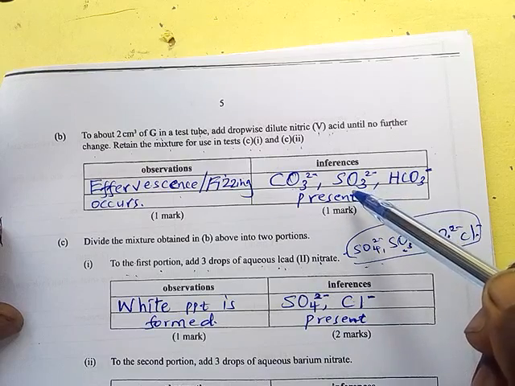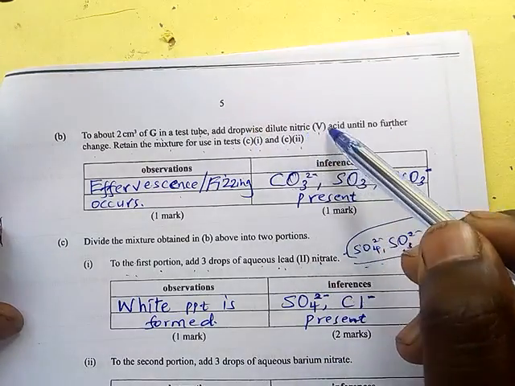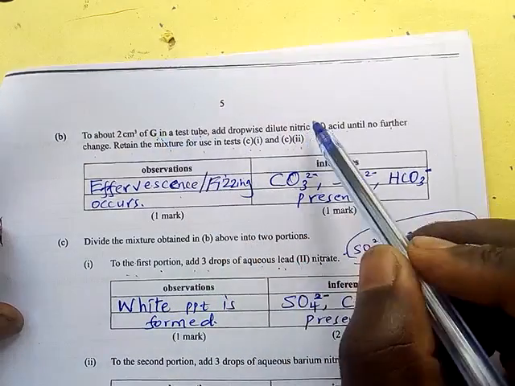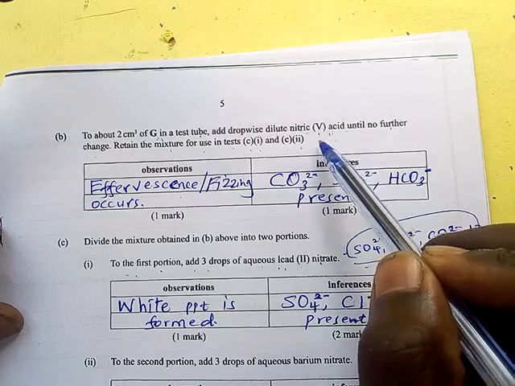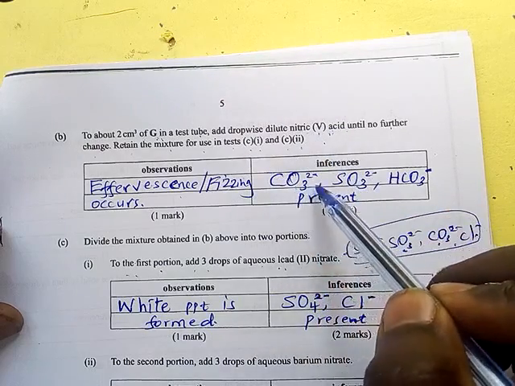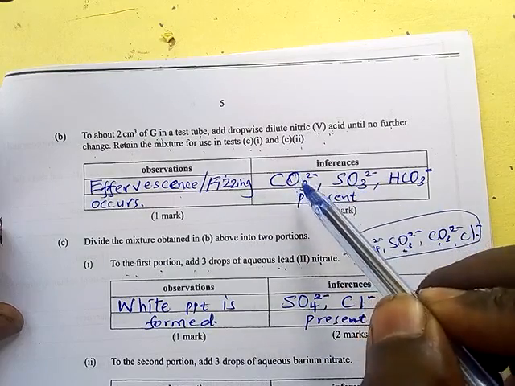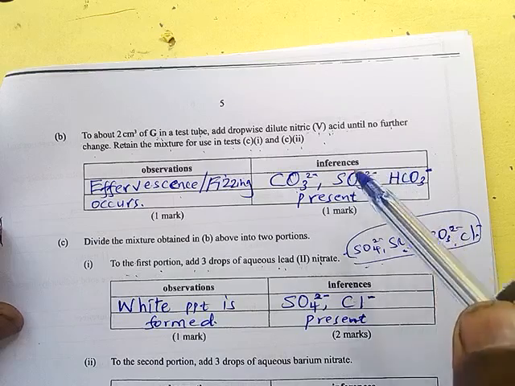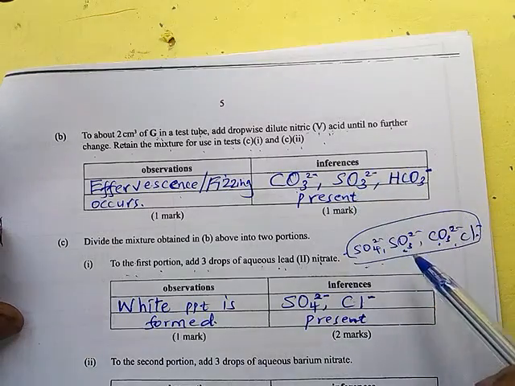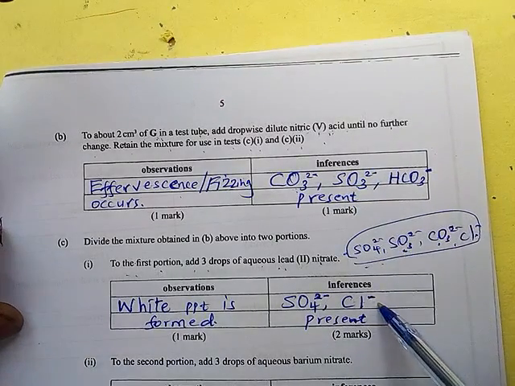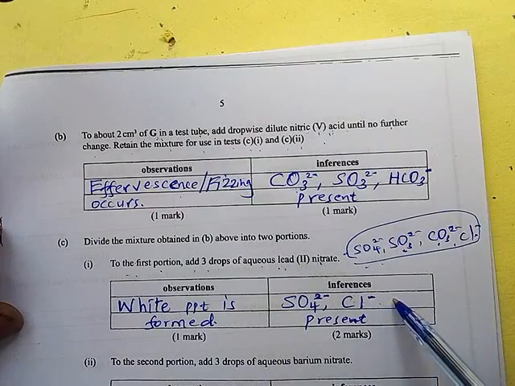Did you get what I've said? After adding nitric acid in solution G, the acid was in excess. It means the acid reacted with the carbonate and the sulfite completely, and there was no more carbonate and sulfite remaining inside there. Therefore, if you include them here, you will get 0.